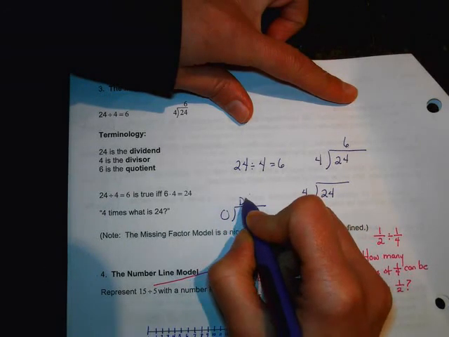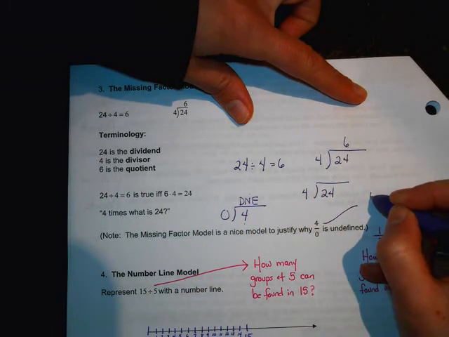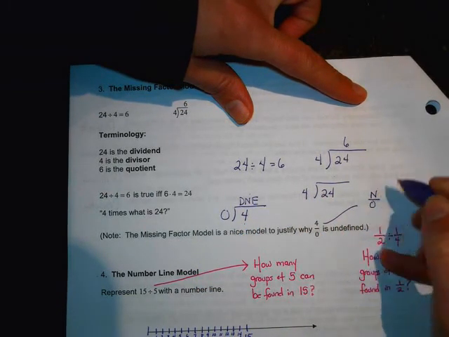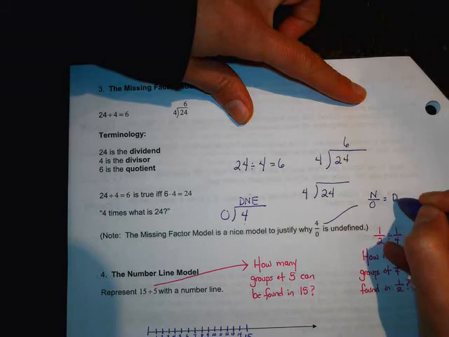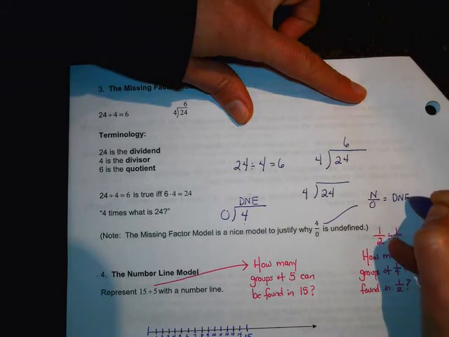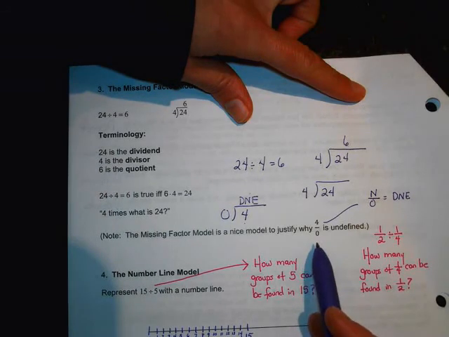I learned it. If you have a number on the top and a 0 on the bottom, then it's no. You can't do it. It can't be done. It does not exist. So I don't know, I just thought I'd throw that out there. I was looking at Engage New York, and that was an interesting way to teach kids why that is an undefined concept.